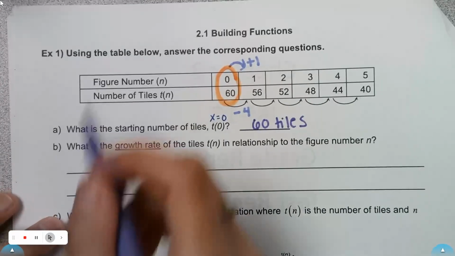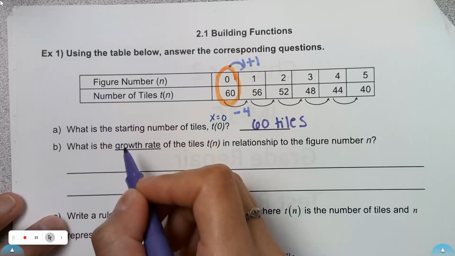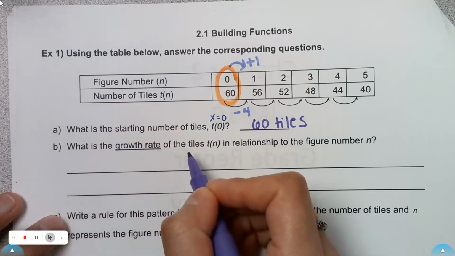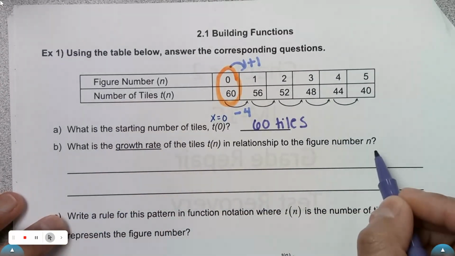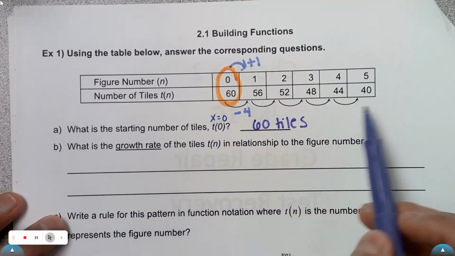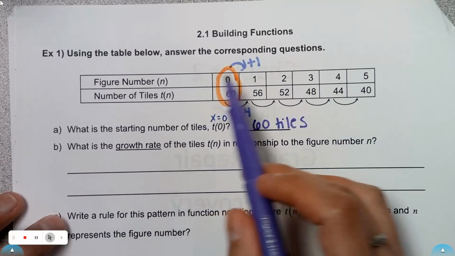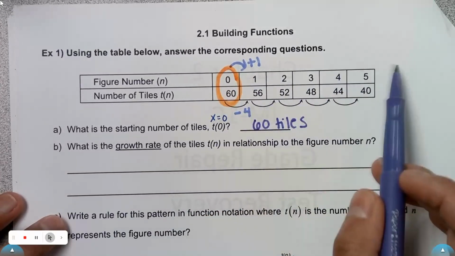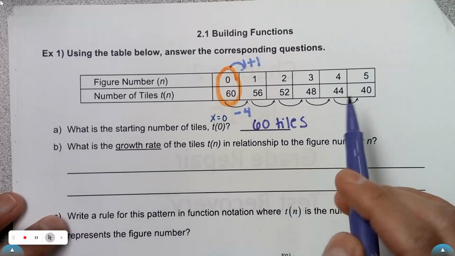All right, growth rate is just a fancy word for slope or your change. So what is the growth rate of the tiles in relationship to the figure number? So we have to talk about the top row, but also the bottom row. So the top number is going up by 1, and the bottom row is going down by 4.